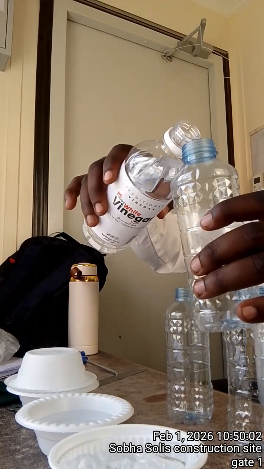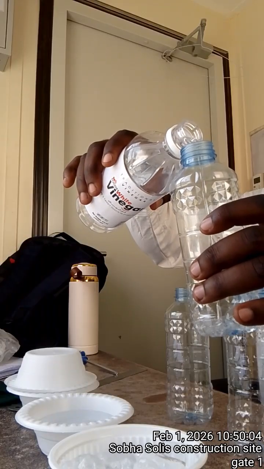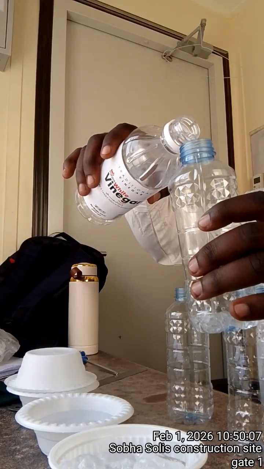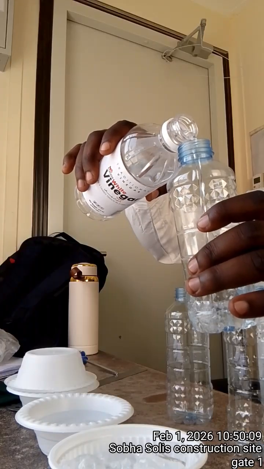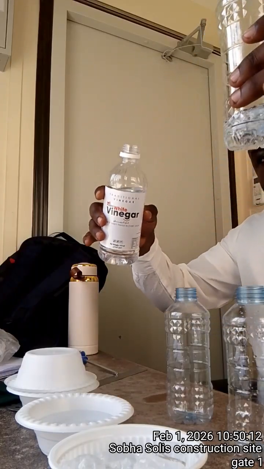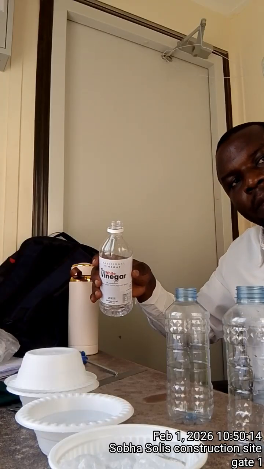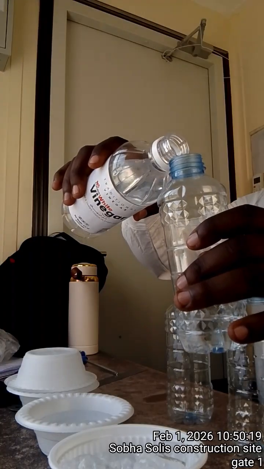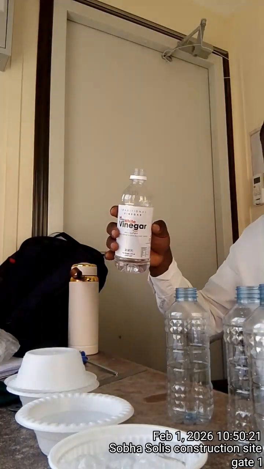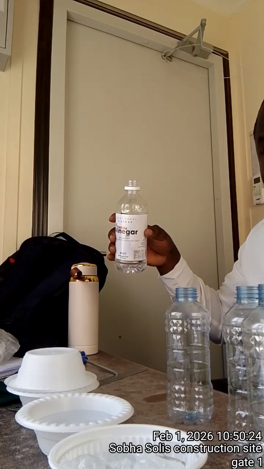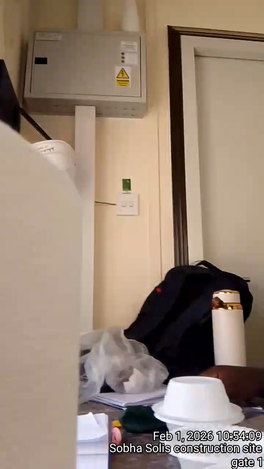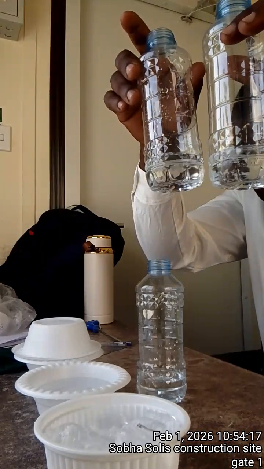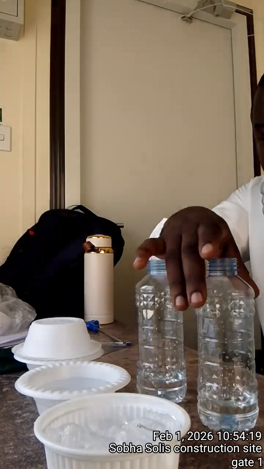I'm adding vinegar to the first bottle. Now that I don't have a measuring cylinder, at least I try my best to estimate.